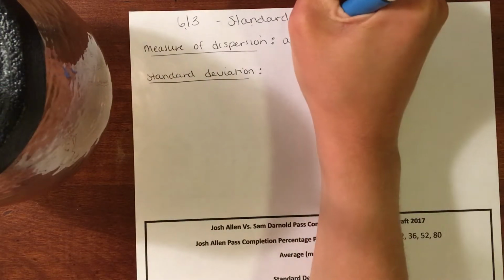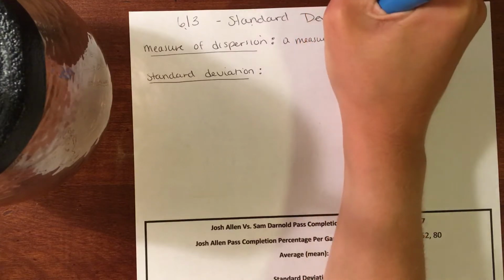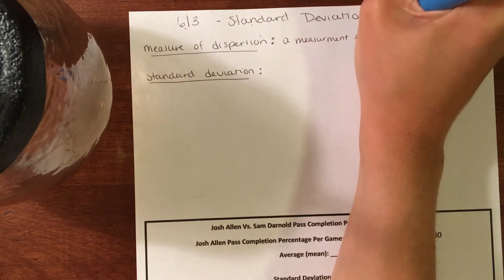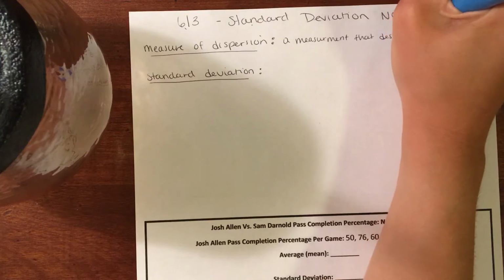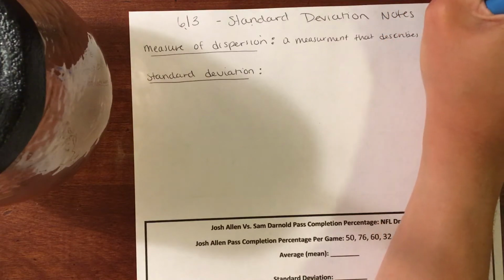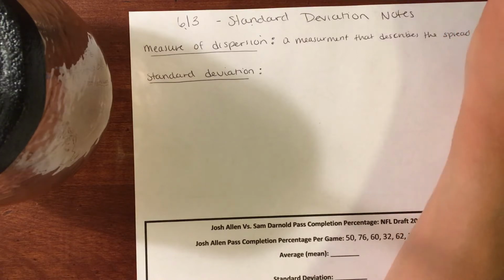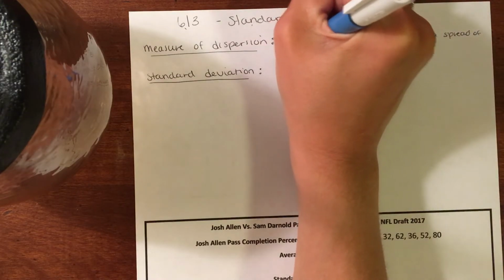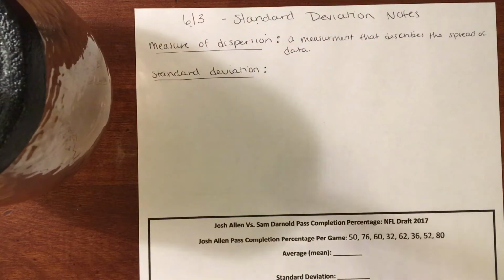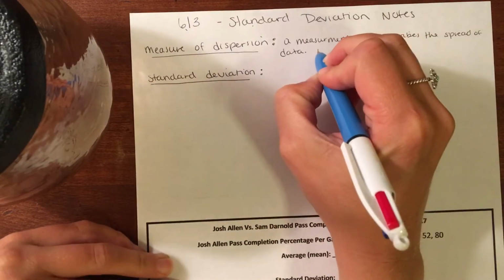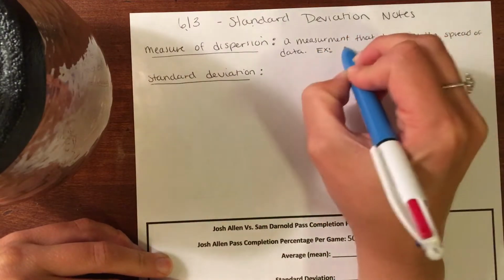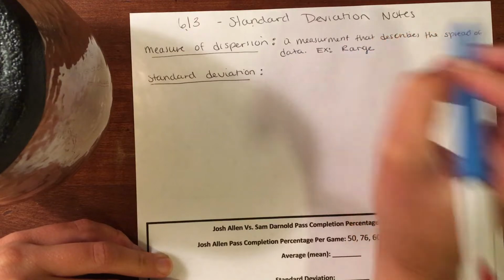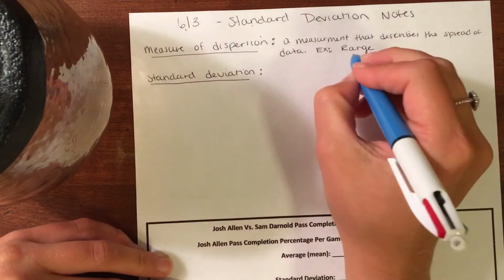Okay, so it's a measurement that describes the spread of data. And what I mean by that is, how spread out is the data that you're looking at? Something that you might think of right away is the range. The range tells you how low to how high the data is. So I'm going to put a little example box here. Example: range is one way to figure out how spread out data is.